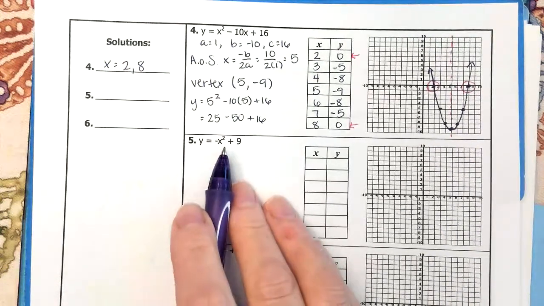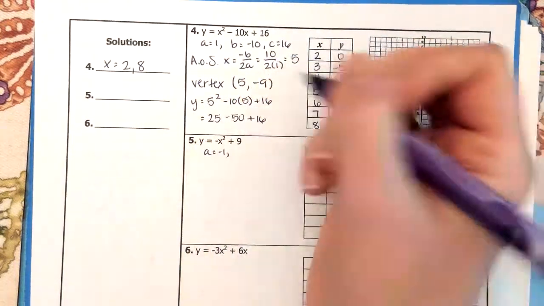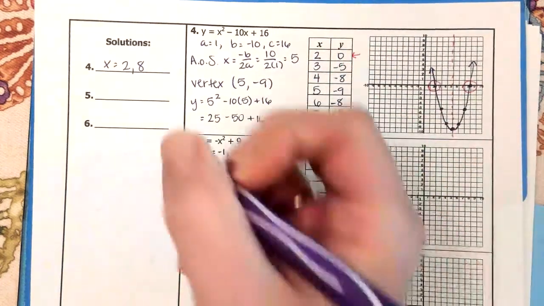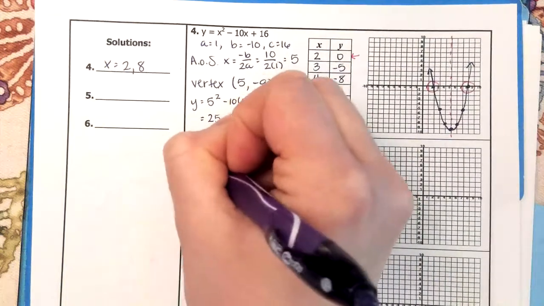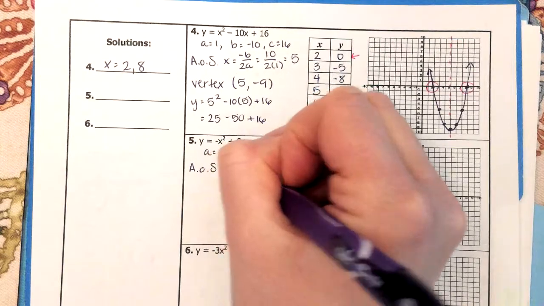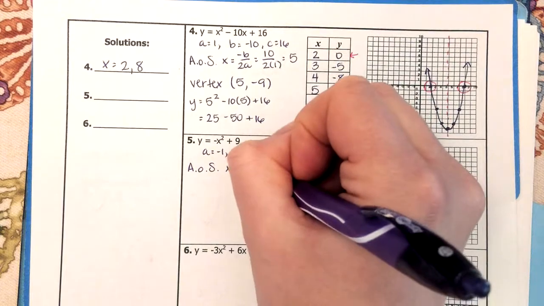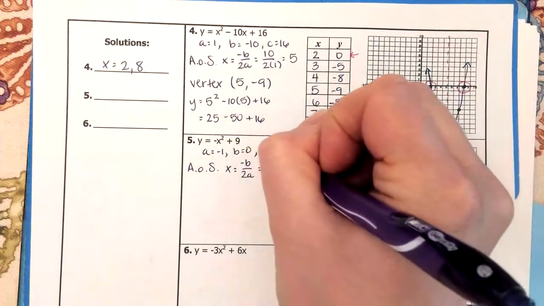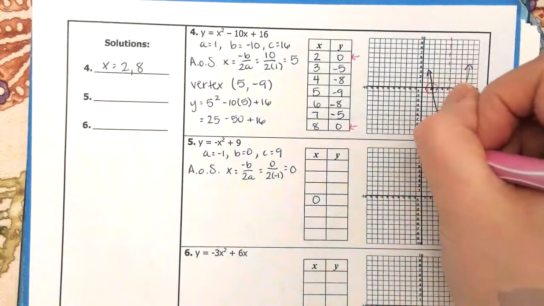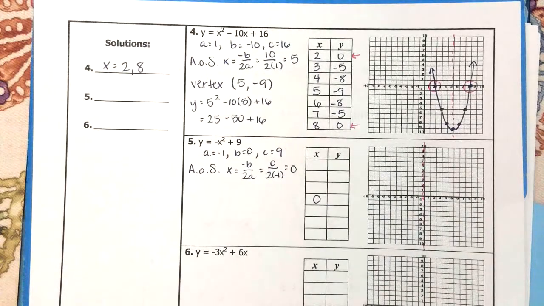All right, in the next example, a is -1. I don't have a b value, so that means b is 0, and c is 9. So my axis of symmetry, x equals opposite of b over 2 times a. Well, opposite of 0 is still just 0, divided by 2 times -1. 0 divided by anything is just 0. So then my axis of symmetry is the y-axis. That's the vertical line, x equals 0.